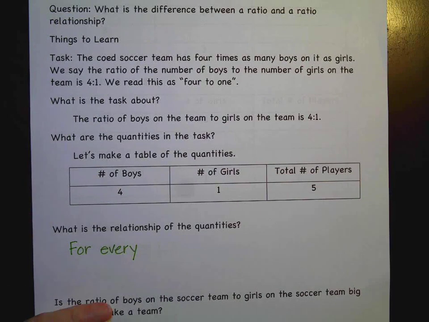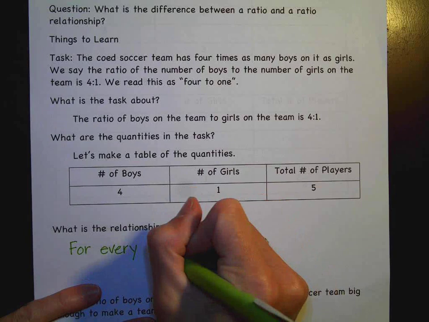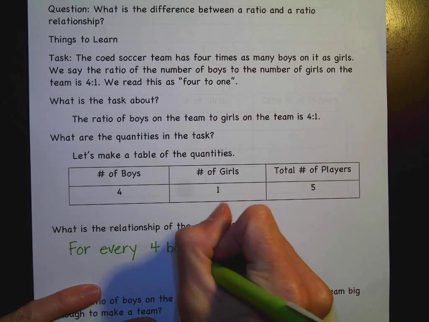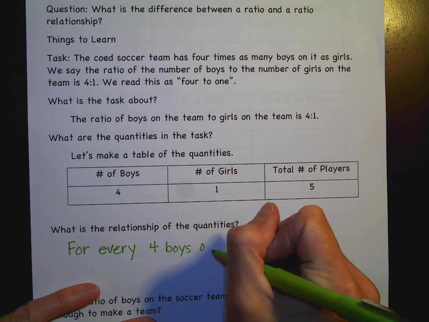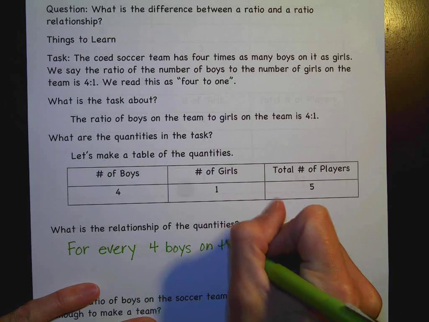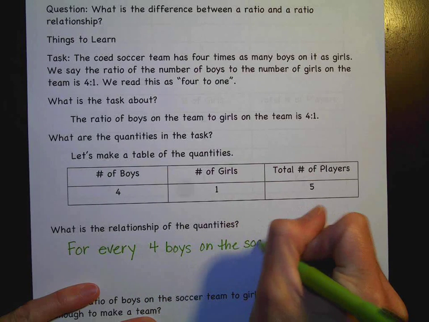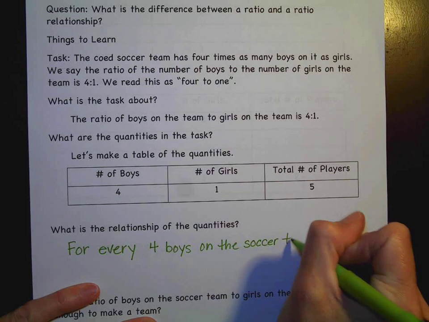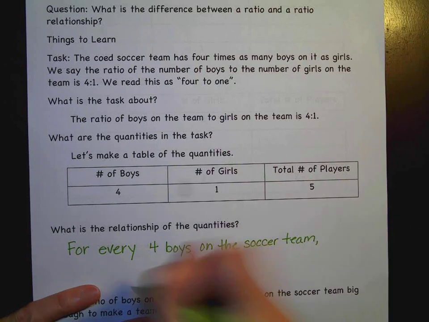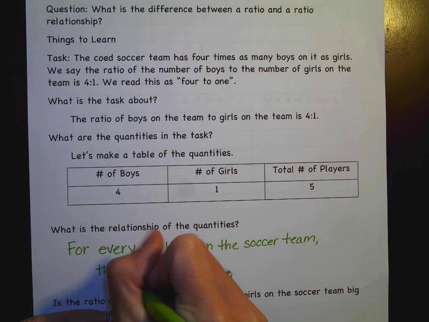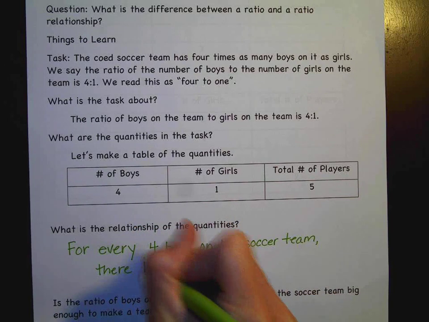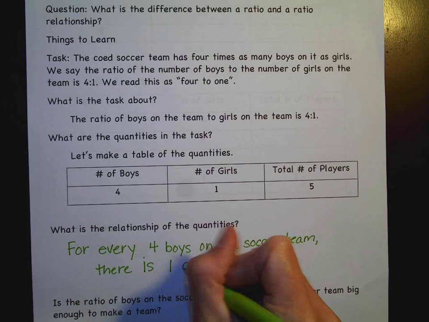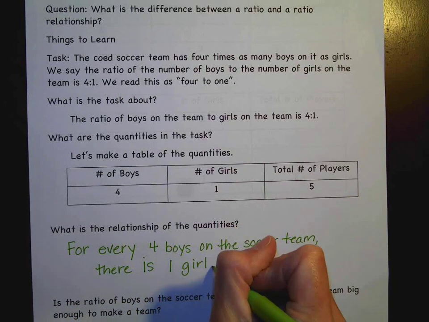In this one specifically, it's going to say for every 4 boys on the soccer team. Is that what we're talking about? Yes, on the soccer team, comma, there are, or there is, in this instance, we change it to "is" because there's only 1, there is 1 girl.